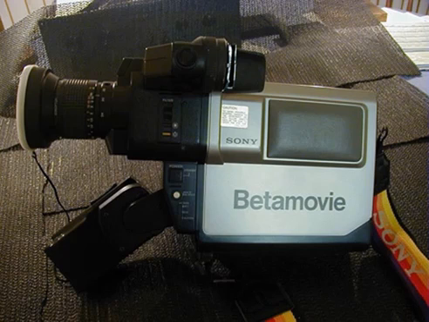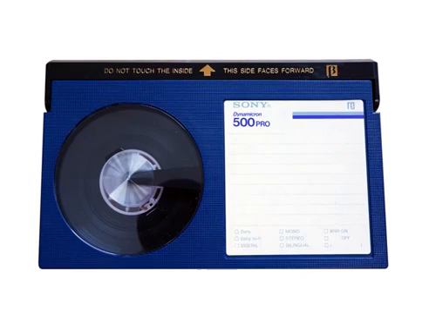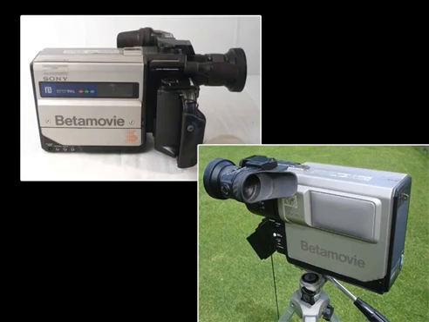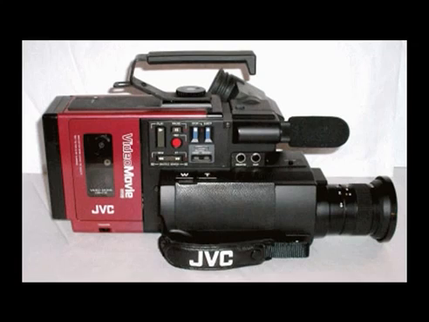The Beta Movie BMC 100P used a Betamax cassette and typically rested on the shoulder of the operator due to a design that could not be controlled with a single-handed grip. During the same year, JVC released the first camcorder based on compact VHS-C format.